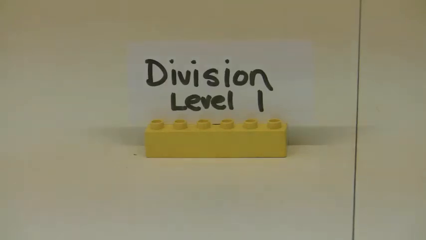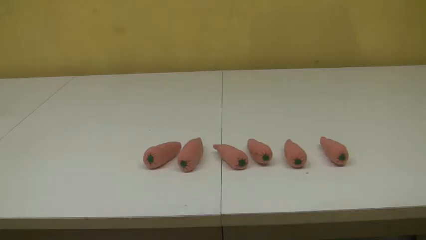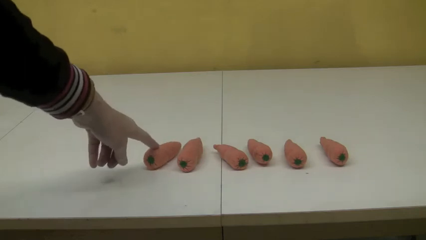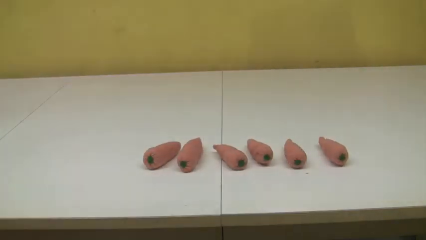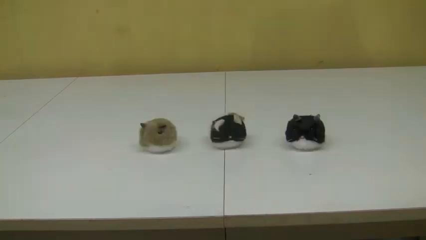Division Level 1. Let's have a look at what happens when we share things out. Here I've got 6 carrots: 1, 2, 3, 4, 5, 6. And I'm going to share them out between 3 guinea pigs. Here are my 3 guinea pigs, so let's share the 6 carrots between them.